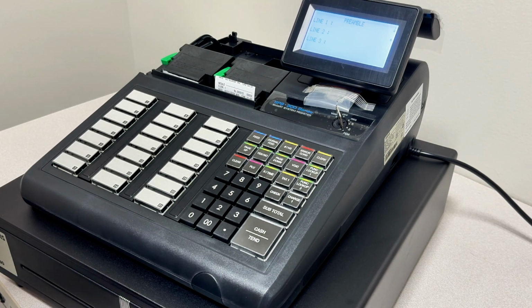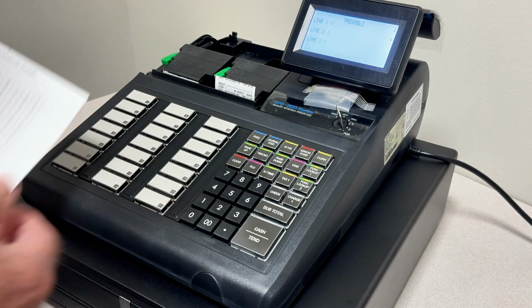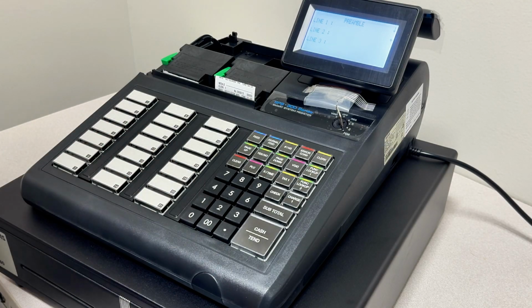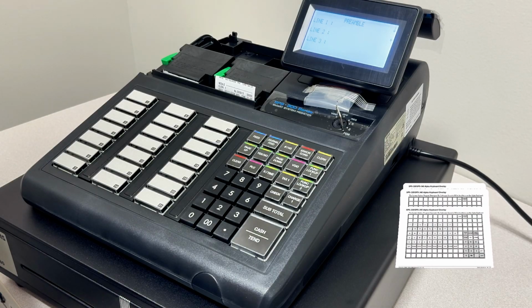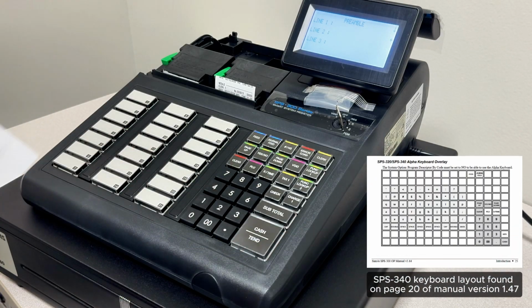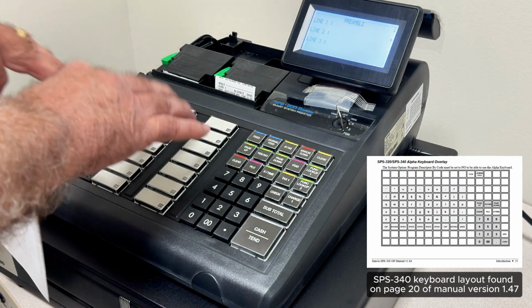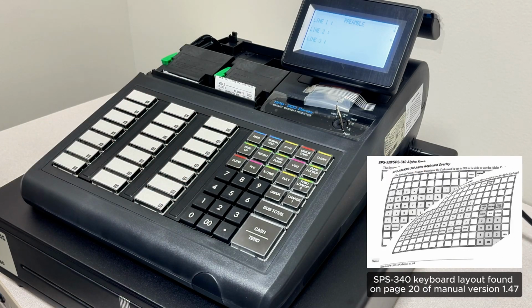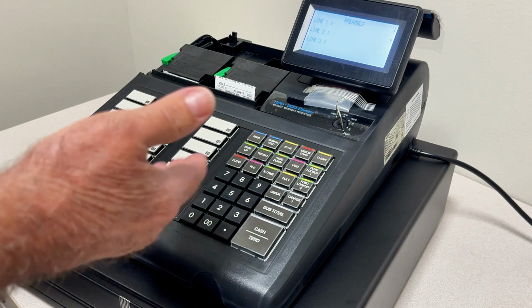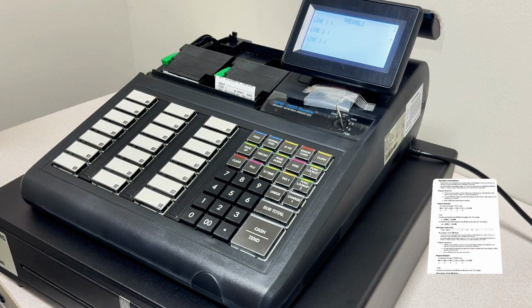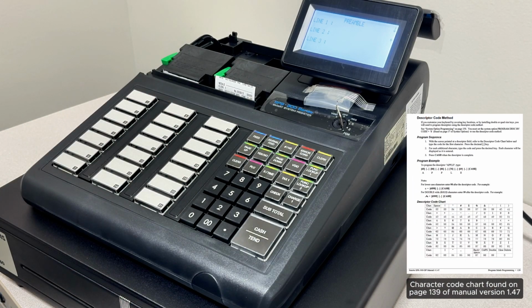Now, we want that to be in big, bold letters. We're programming with the 345 series here, which has your standard keys. If you have the 340 series, which has a flat keyboard, it does have a template that you can go in and simply type in the message that you want. But here we have to use the coded chart. So look at the coded chart. First thing we want to do is type in our store name. We're going to call it My Store.